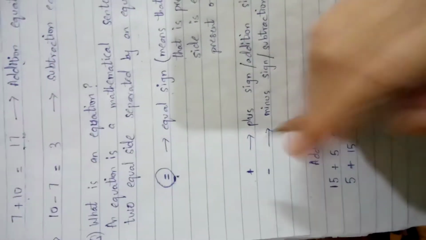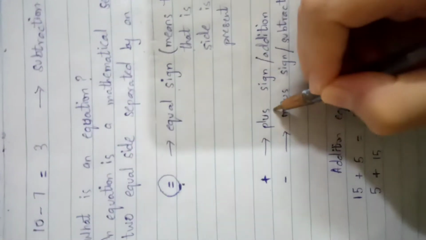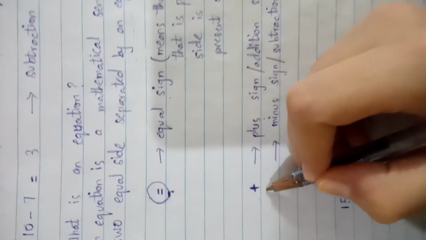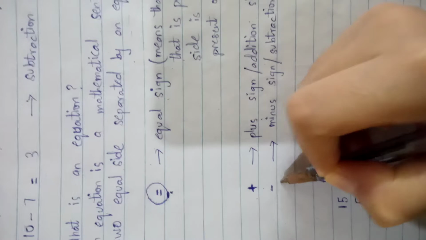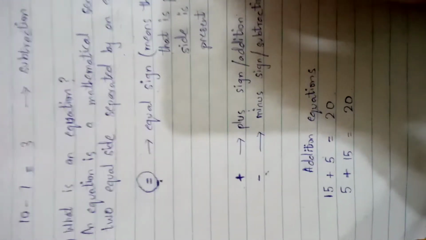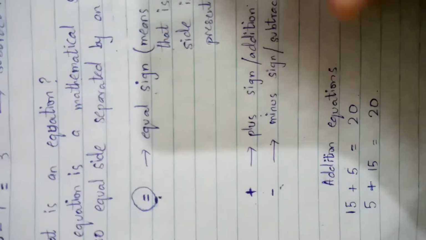This is how the plus sign or addition sign looks, and this is how the minus sign or the subtraction sign looks. Now we will move towards how we can form a set of addition equations and subtraction equations.